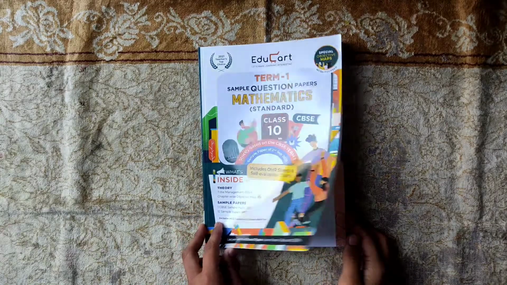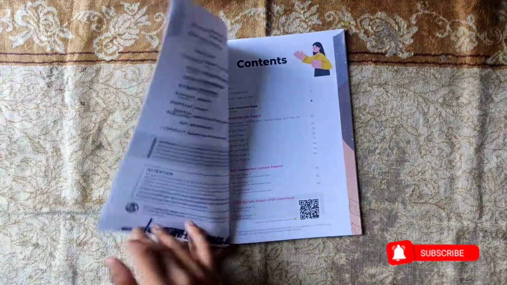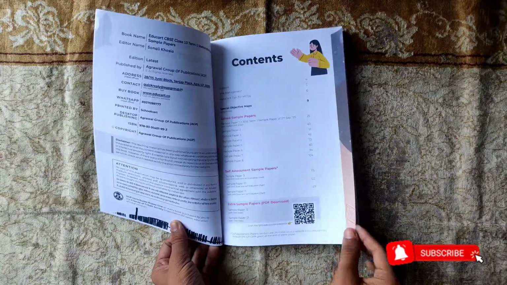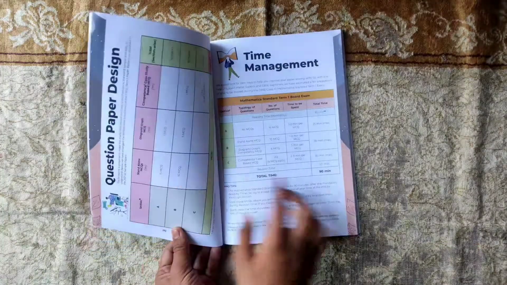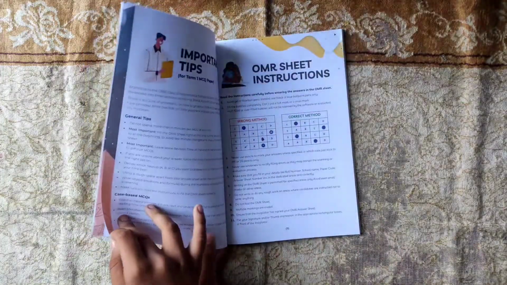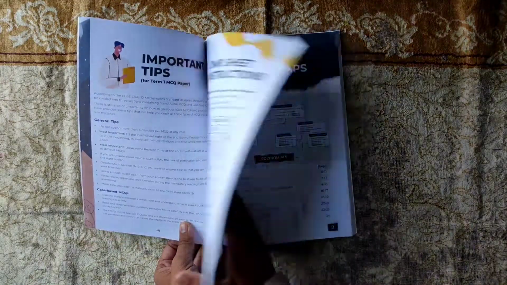So we have seen English. Now it's time to take a quick review of the Maths Standard sample question paper Educart book. Same things are given here: all 8 sample papers, question paper design, time management, all things are the same, and important tips and OMR sheet instructions are also given.